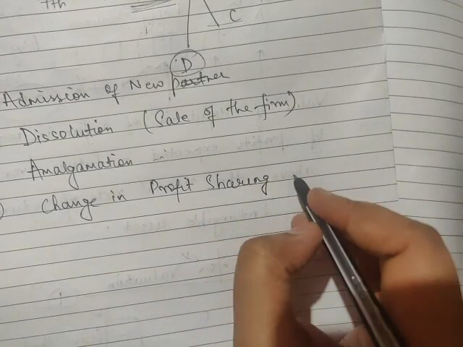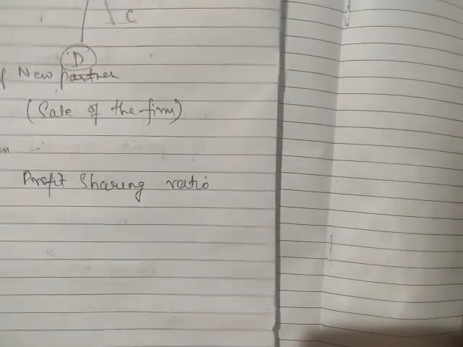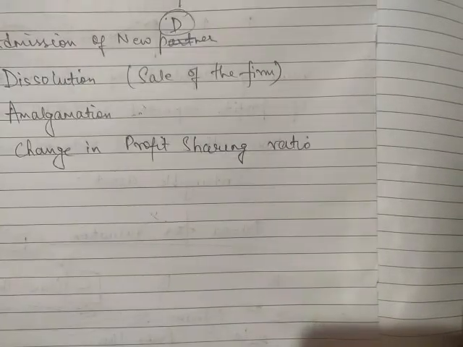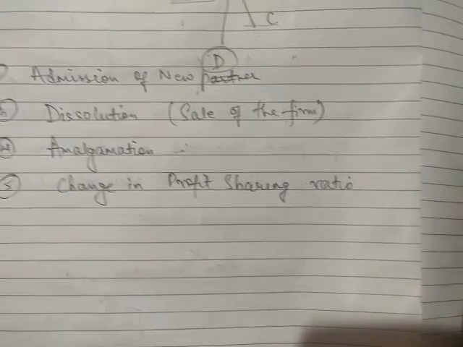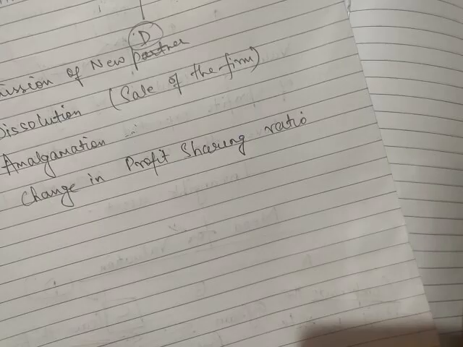So there are five cases where we need to calculate the value of goodwill. First is the exit of a partner. Second, admission of a new partner. Next, dissolution of the firm. Next, amalgamation. And last, change in profit sharing ratio.